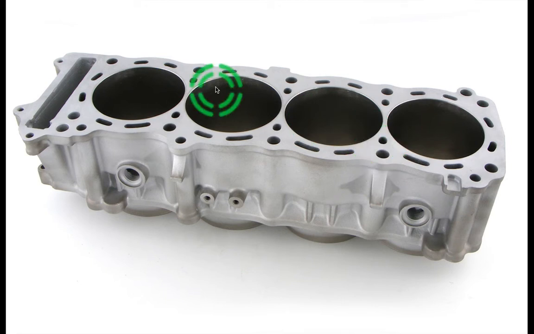Boxer engines have something similar, but this kind of design makes it a lot easier. And if you have a good gasket, that's how engines run flawlessly, because engines have good gaskets and stuff like that.